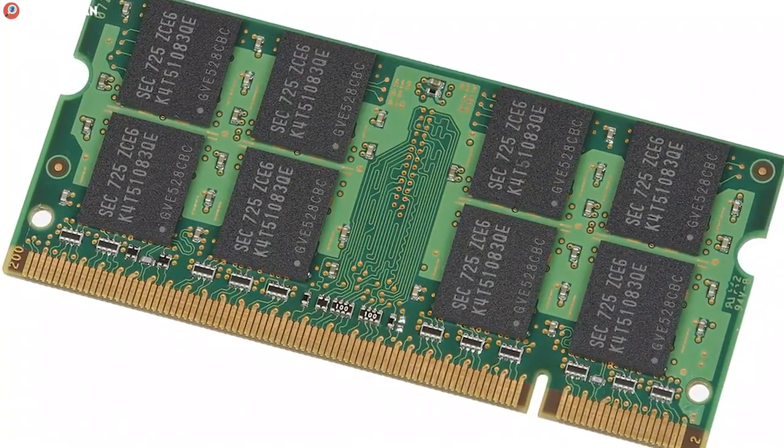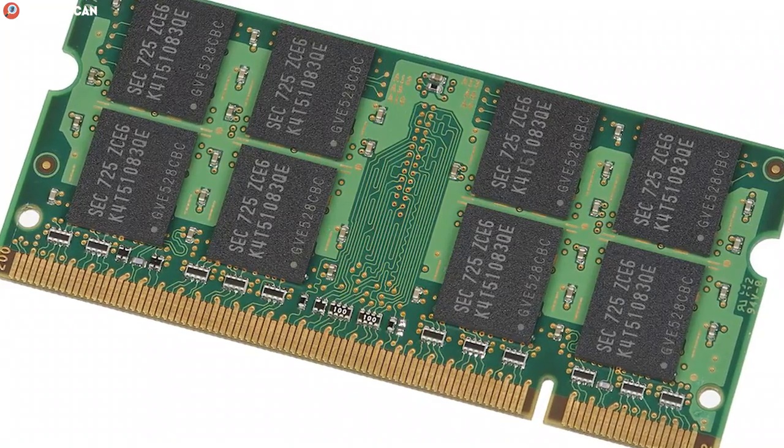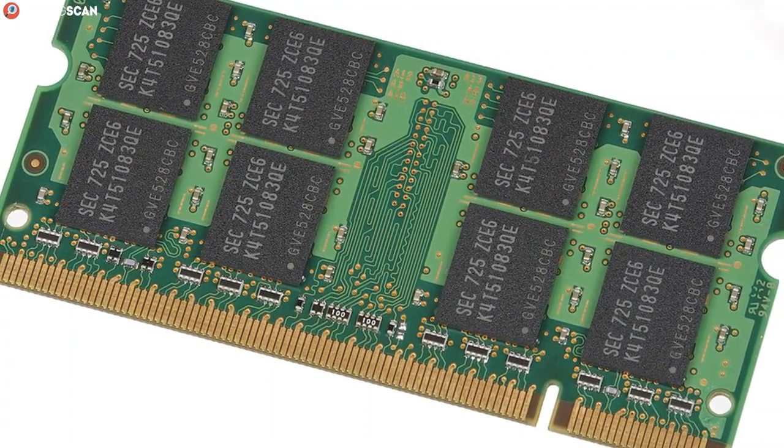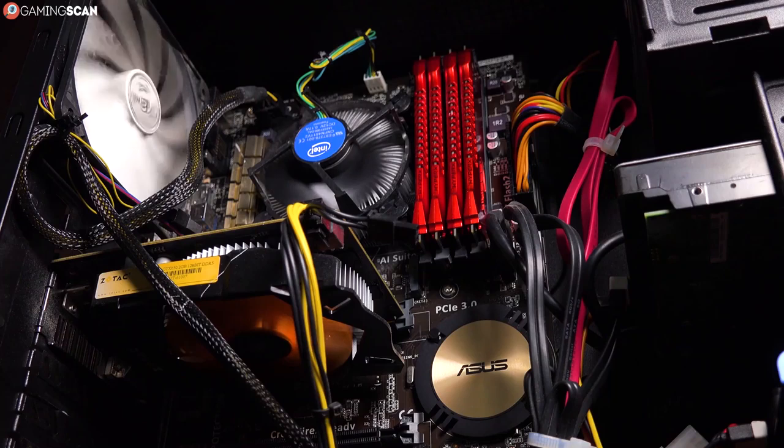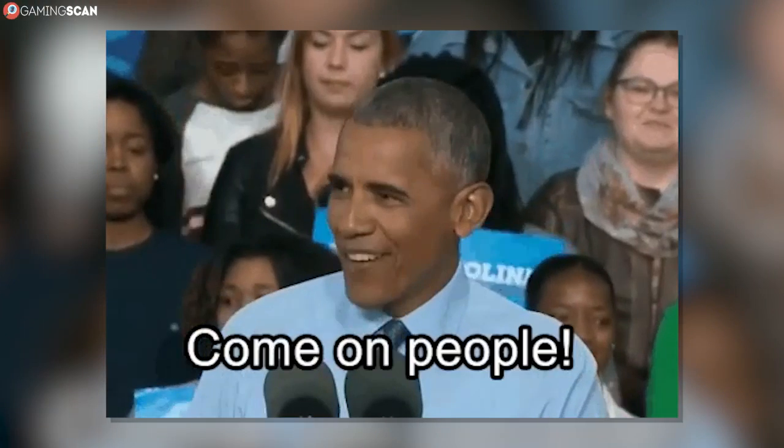So with that in mind, we've dedicated today's video to the topic of choosing the right RAM. If you're building a new PC and have found yourself stuck, this video will hold all the answers you need. So without any further ado, let's begin.